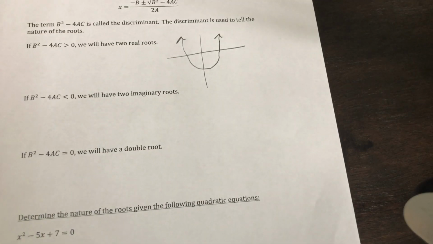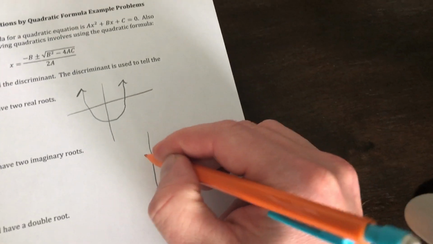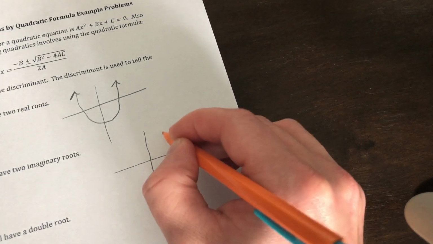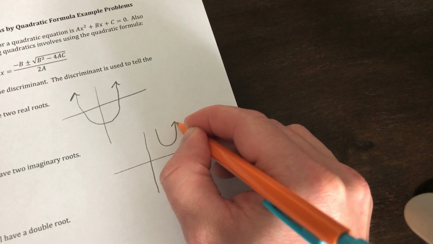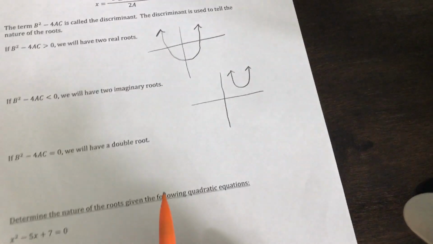Okay? If b squared minus 4ac is negative, you're going to have two imaginary roots. So imaginary roots means that it's not going to cross the x-axis. Okay, that can be up here, it can be downward.